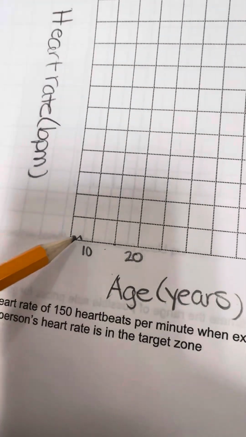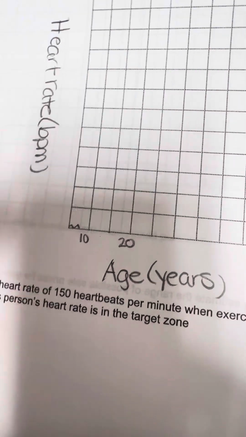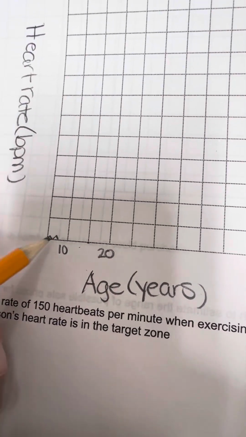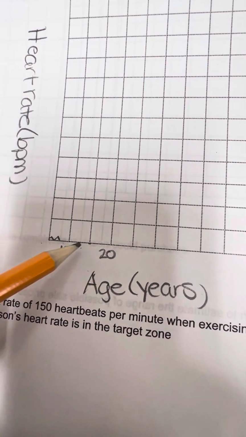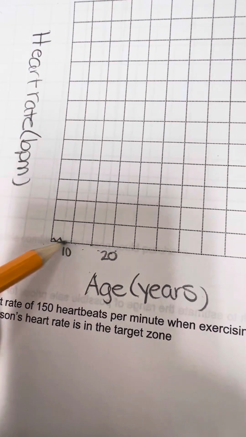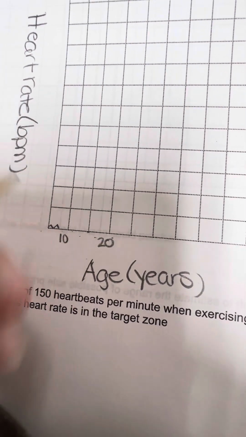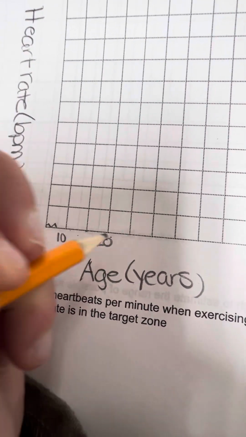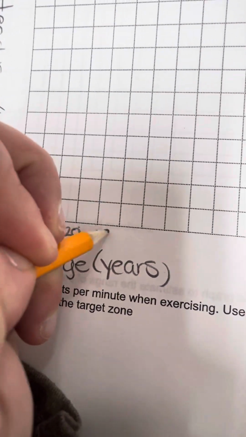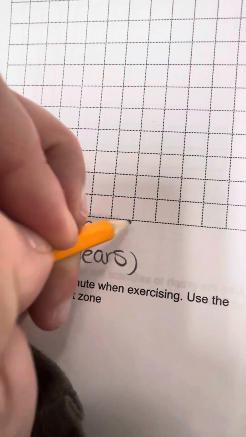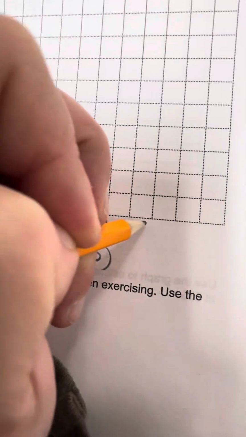Now you're going to notice that I put a little squiggly mark there. That just means that I'm cutting off the graph. So it's not exactly accurate because I'm going by fives here, but right here I didn't go by fives. So I'm just going to make sure that I do that so that I know that I'm starting at a different number. This is 25, this is 30, 35, 40, 45, 50, 55, 60, and then this would be 65 right here.